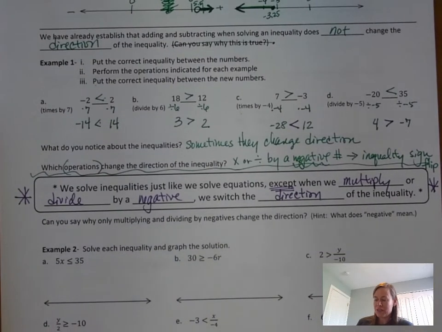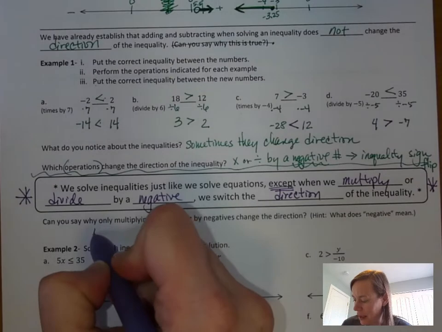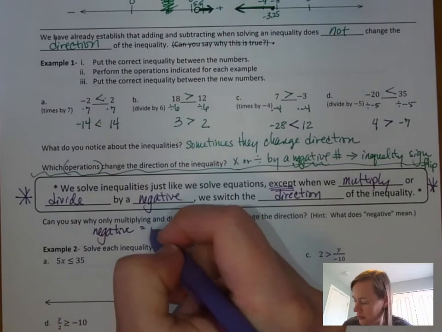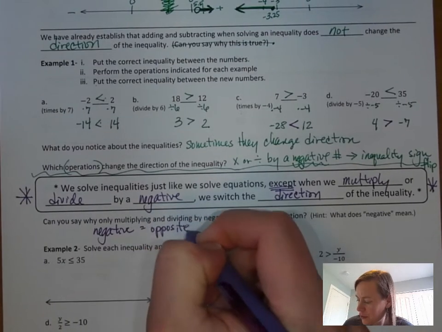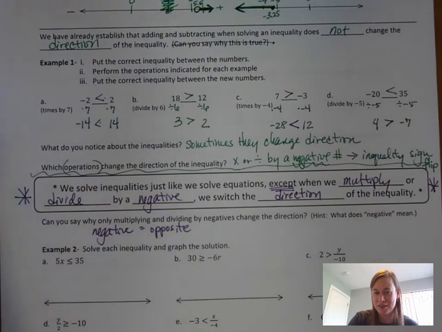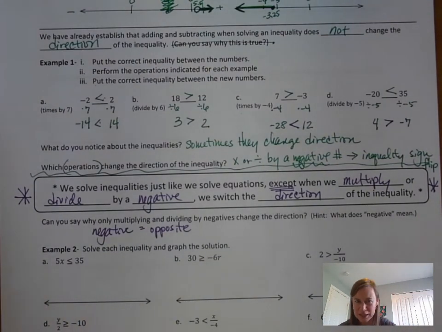Okay. So why would multiplying and dividing by negative change the direction? And it says, hint, what does negative mean? Well, at least in math, negative kind of means opposite, right? So if you're flipping a number to the opposite on both sides, it makes sense that the direction of the inequality would change because what was less than is now going to be greater than. Maybe kind of, sort of. Does that make sense? If not, you can always just memorize the rule, but I encourage you to play around with it until you kind of see the logic behind it.